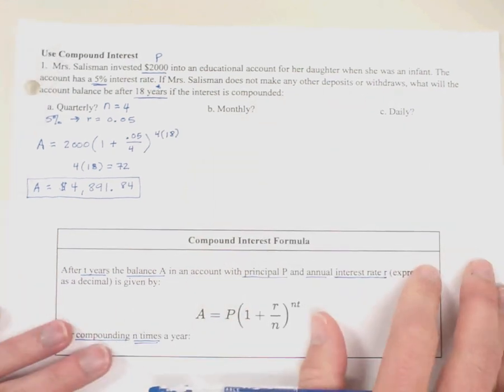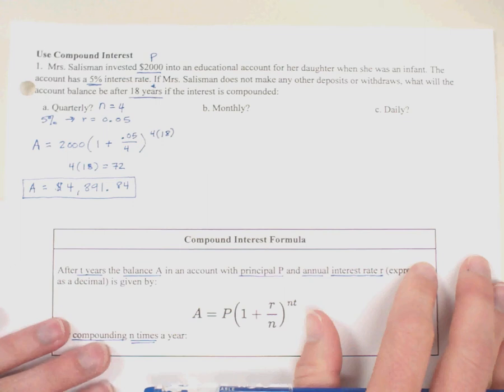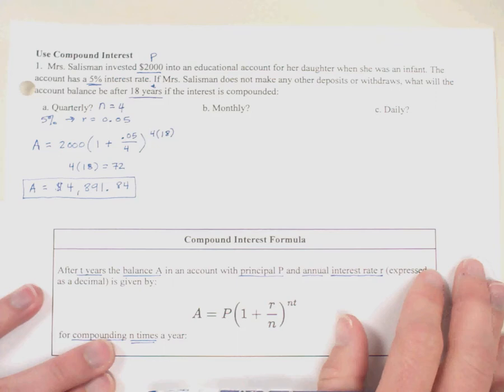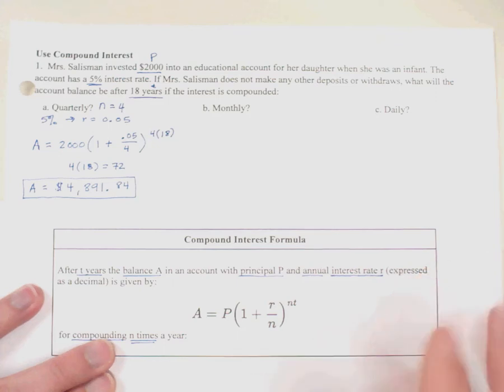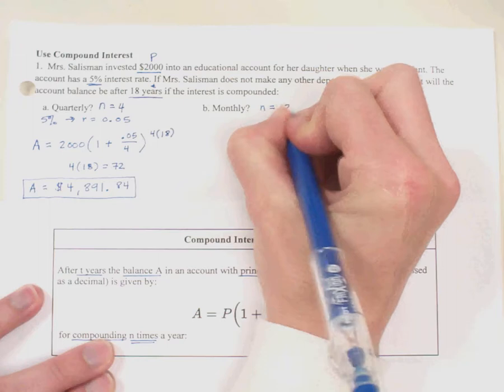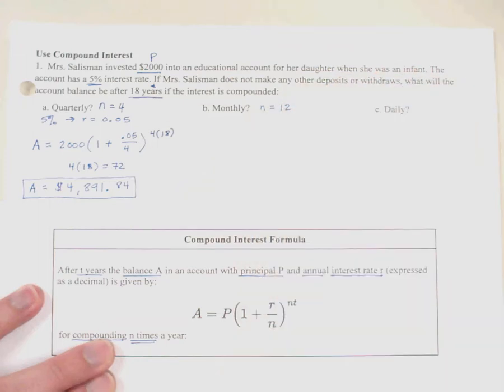Okay, next I want to calculate what the account balance would be if interest was compounded monthly. Now think about how many months are in a year. There are 12. So that means n, the number of times it's compounded, would be 12. Once again, I'm going to plug this information into my formula.